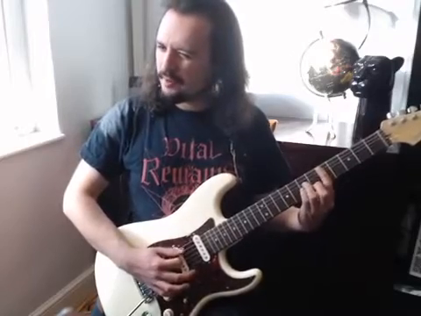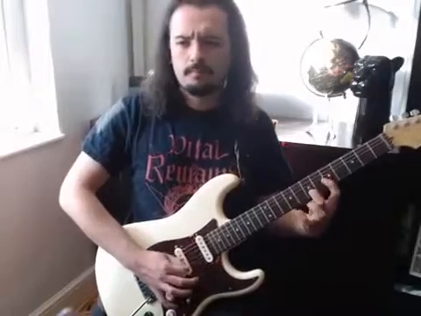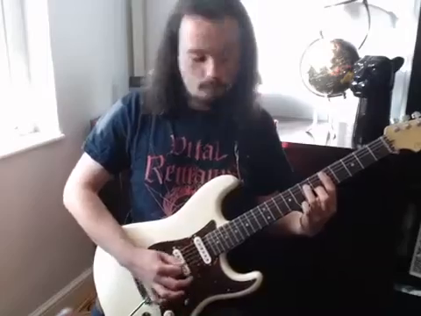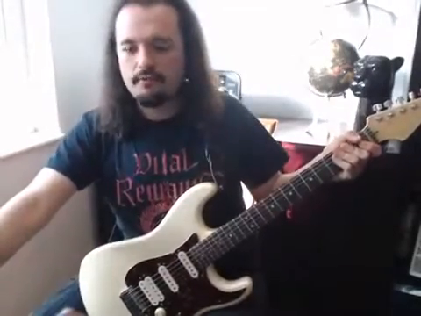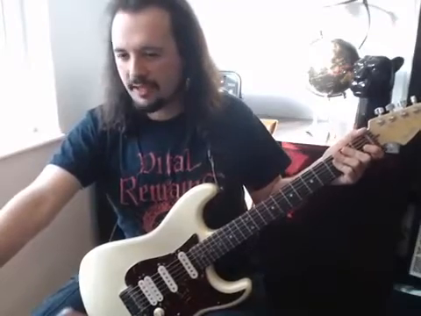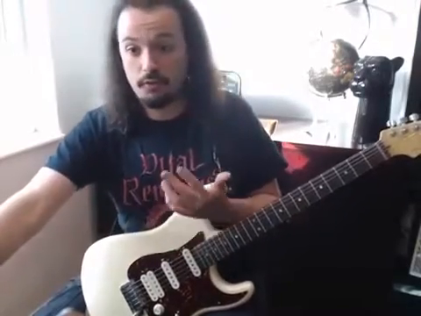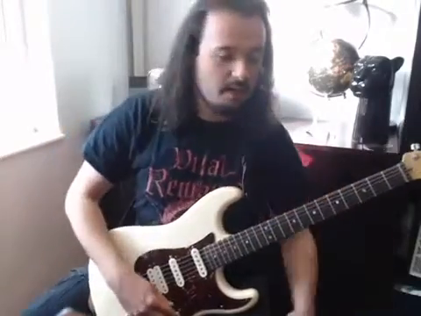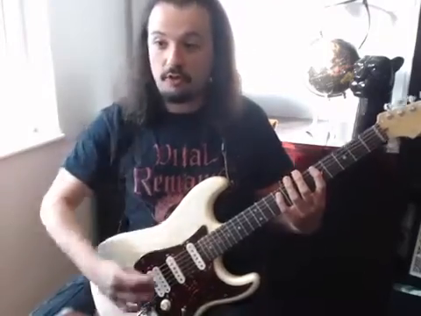Which means if I was to play this mode, it has a slightly brighter, a kind of cooler sound to it. I guess you might want to say jazzier. I'm not sure if that's always the case, but one of the most famous instances of this mode being used is in a piece by Miles Davis called So What, which goes like this.